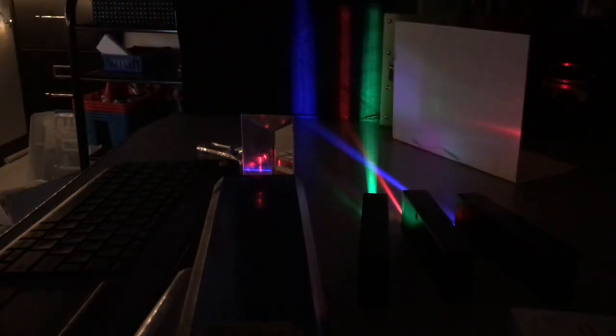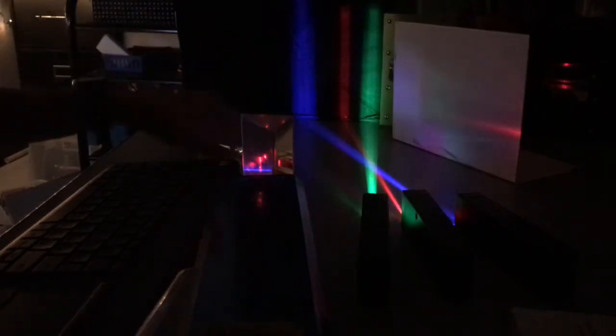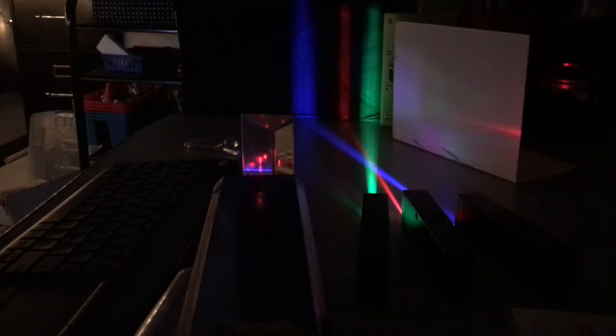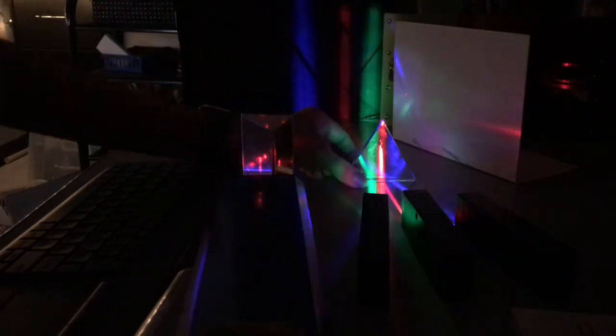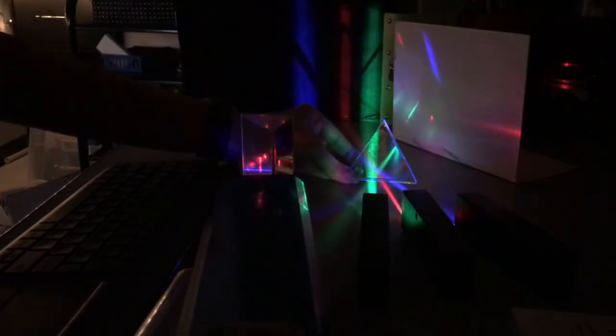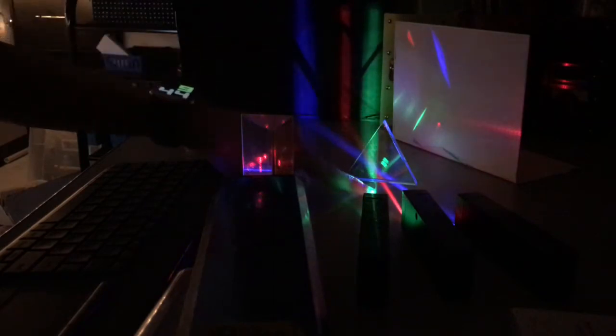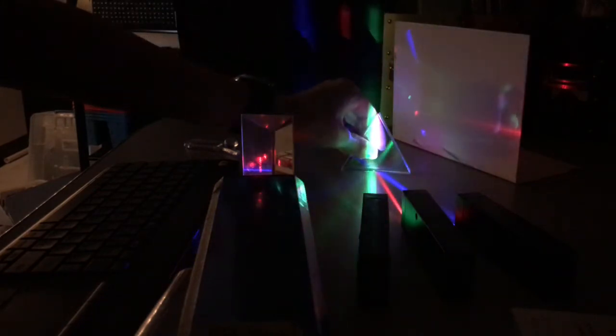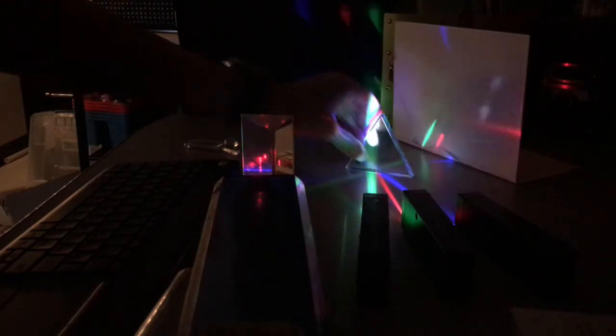Interesting enough, if the light is going to hit a prism, it's going to bend the light. So look at this white screen here. The light is hitting the prism, and it's bending the light. So now you see the light here, as well as over there. So you do see it in both places. See how it's bending the light?